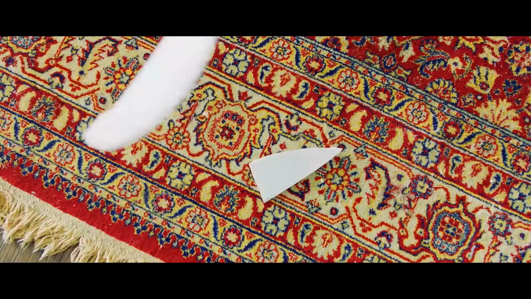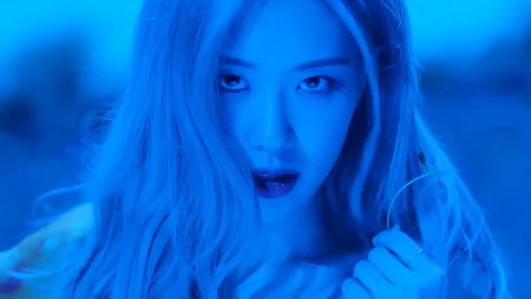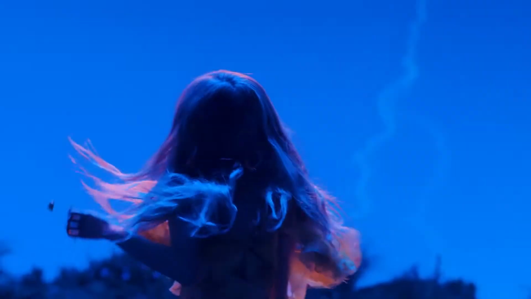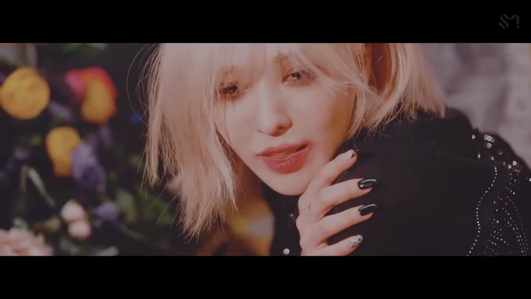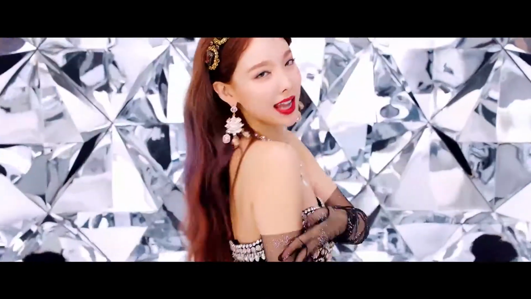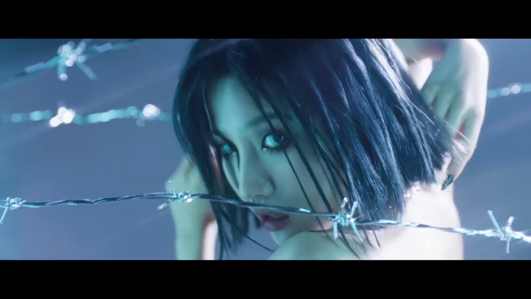Okay, so basically the first member in my group was from Blackpink, Rose, she's my bias, and then from Red Velvet I have Wendy, and then from Twice I have Nayeon, and then from I-DLE I have Soyeon, and then from I-DLE I have Leah.